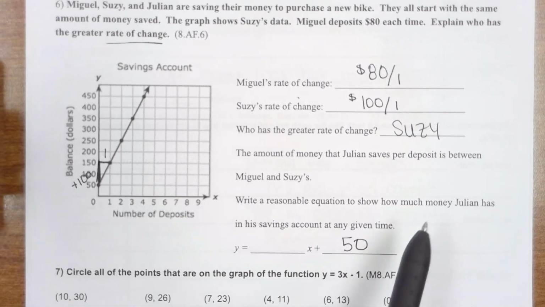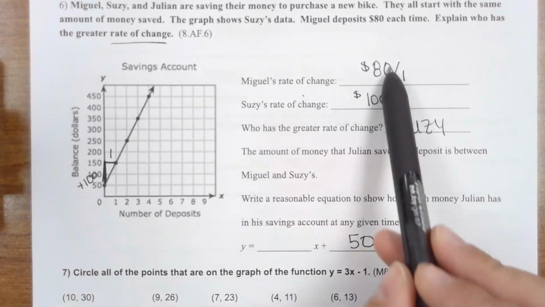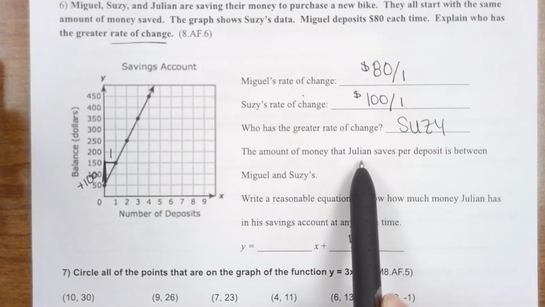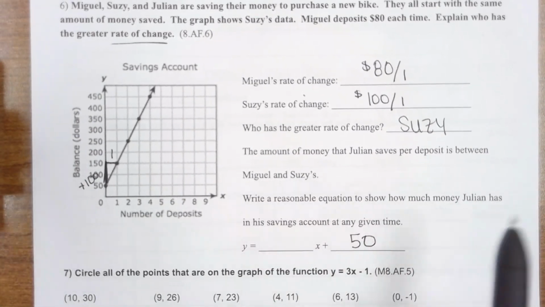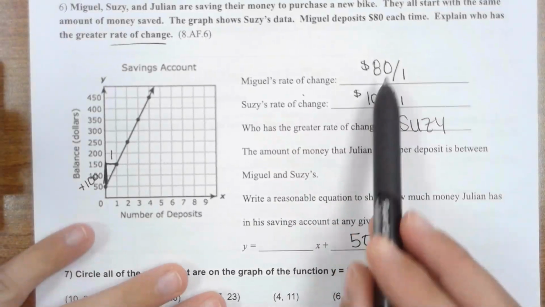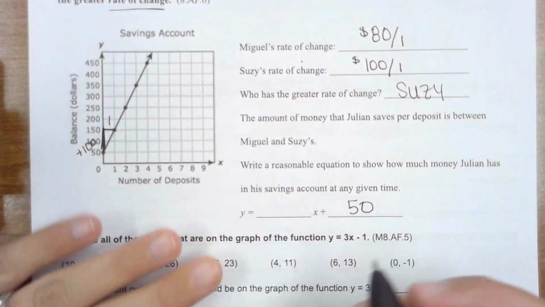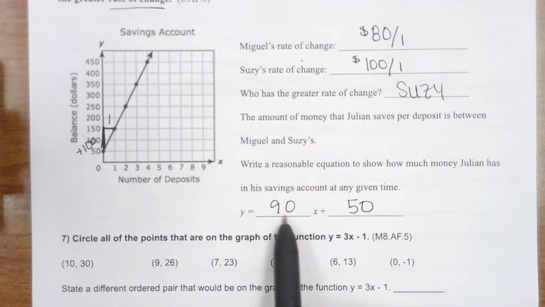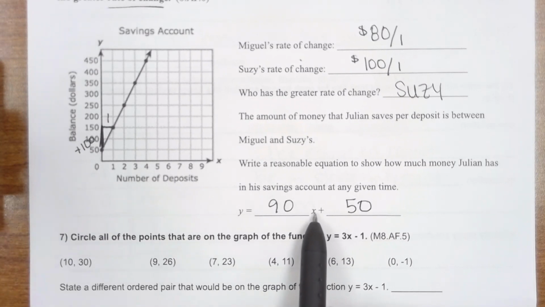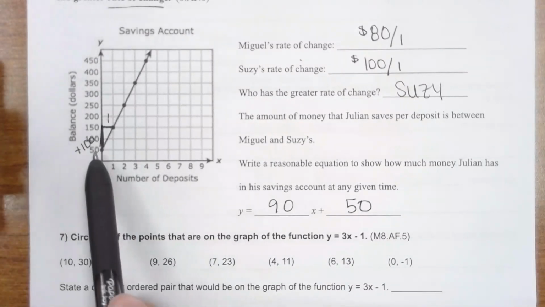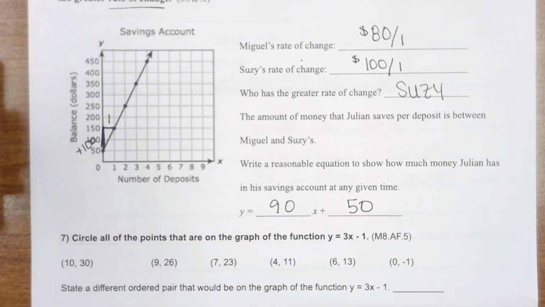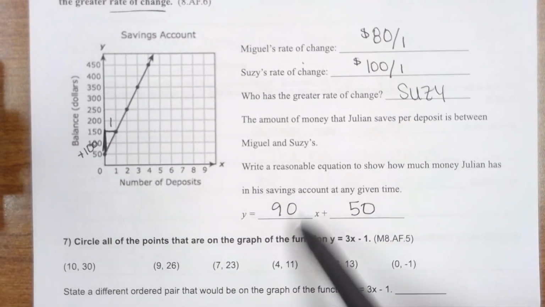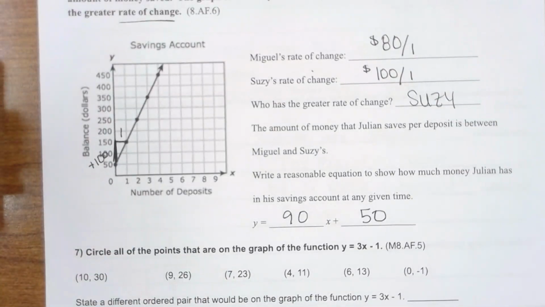And then they just say to pick any number between 80 and 100 because they said that he deposits between what they deposit. So you can just pick any number. So I'm just going to go right in the middle, and I'm going to say he can put $90 in there. So since 90 was my slope, that's attached to my variable x plus our y-intercept of 50. So you could also say 81, 82, 83, just any number between 80 and 100.